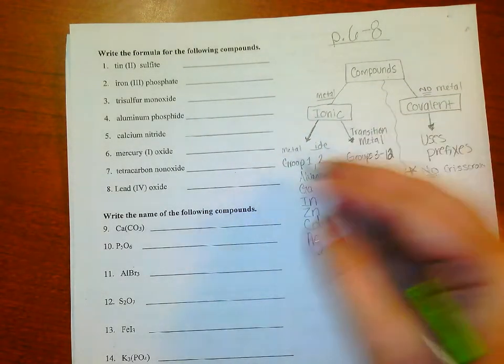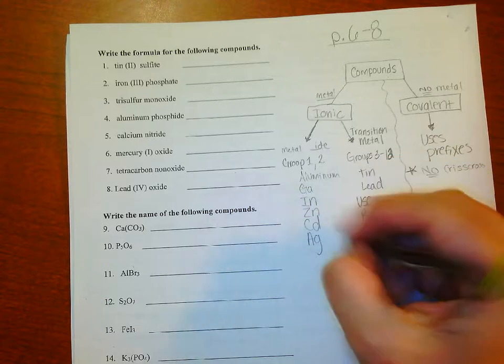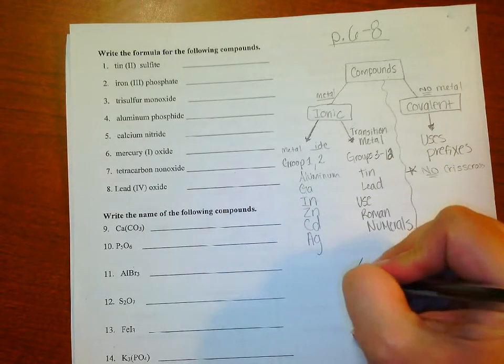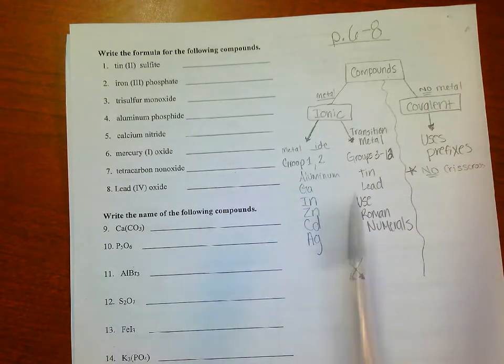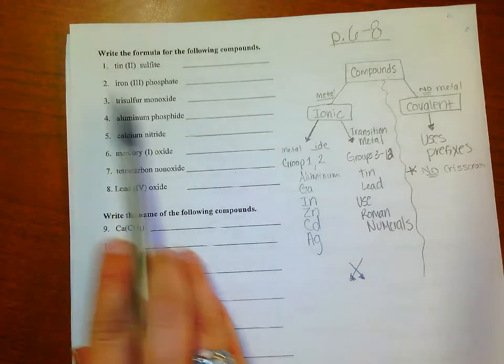And for both ionic types, if you're writing a formula, you crisscross the oxidation numbers. So that's just kind of a checklist for your brain before you start.